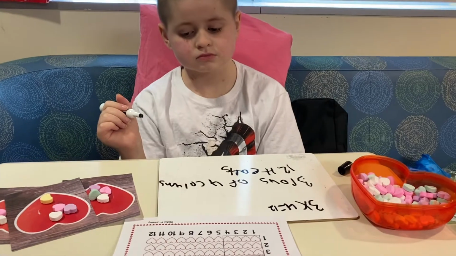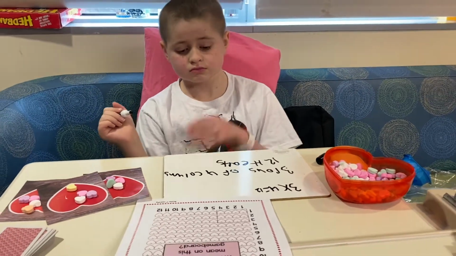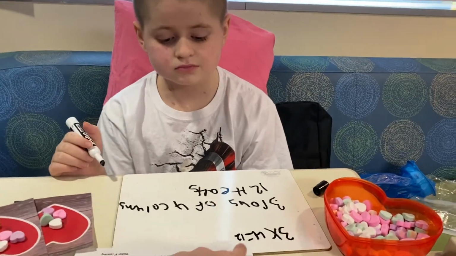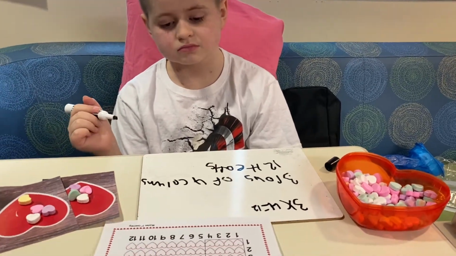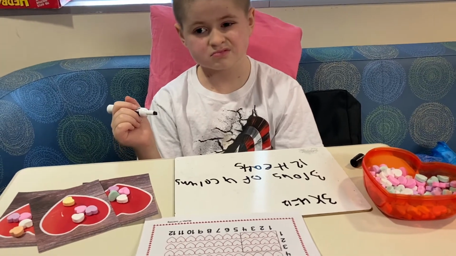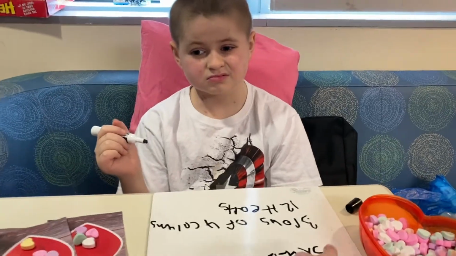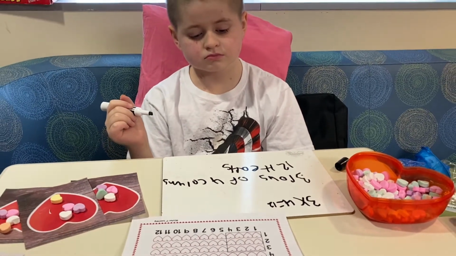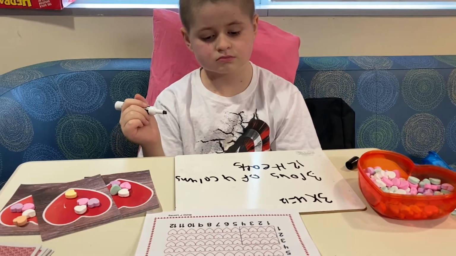So Devin, the object of the game that we're going to play is to get 4 hearts in a row. So you're going to use your product to claim a heart. But it can only go in 1 heart, and it goes in a specific heart. So 3 groups of 4. Which heart would 12 go into?